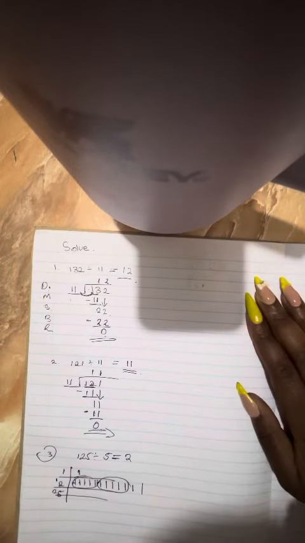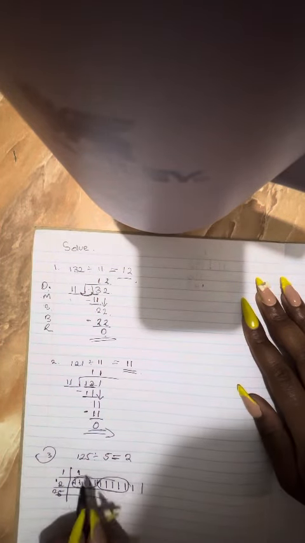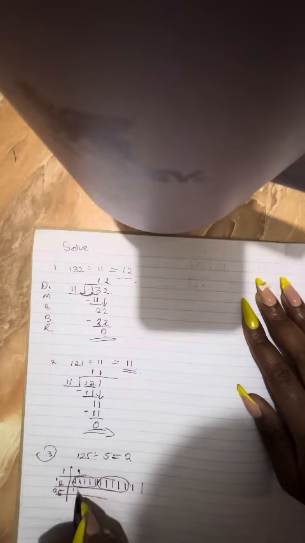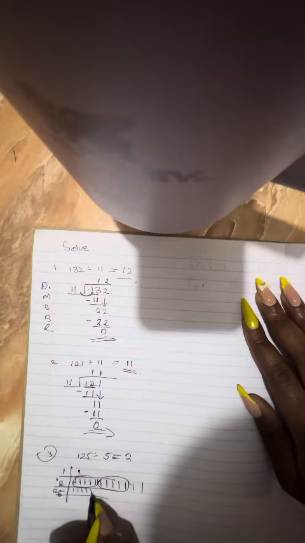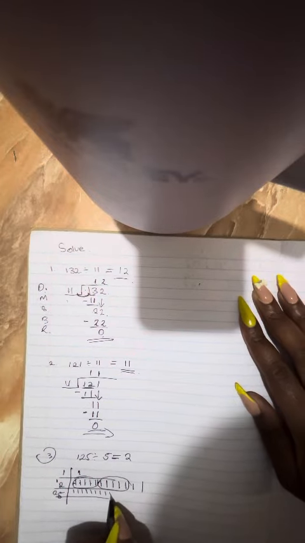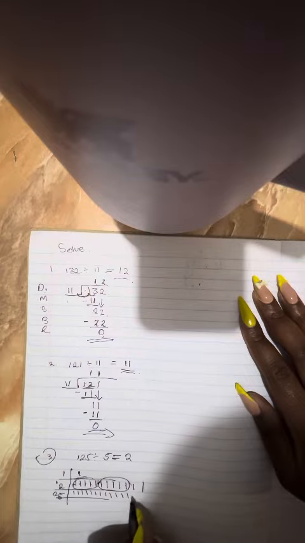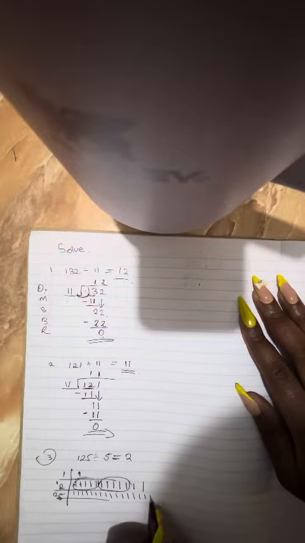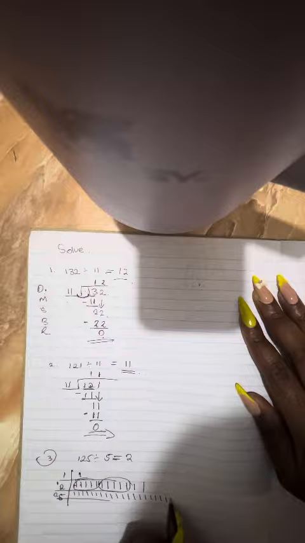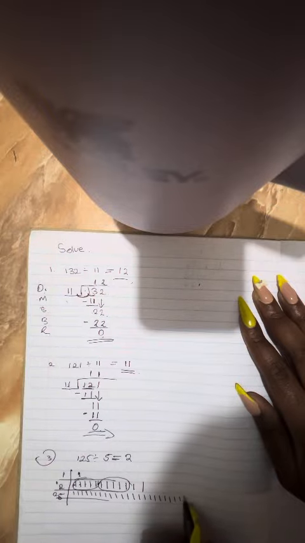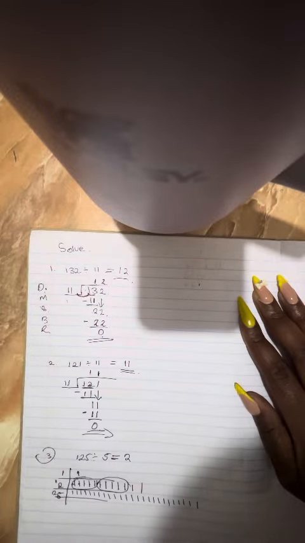25. Then we do how many strokes? 25 strokes. Let's go. 1, 2, 3, 4, 5, 6, 7, 8, 9, 10, 11, 12, 13, 14, 15, 16, 17, 18, 19, 20, 21, 22, 23, 24, 25. We are dividing it by what? By 5. So let's group this into 5s.